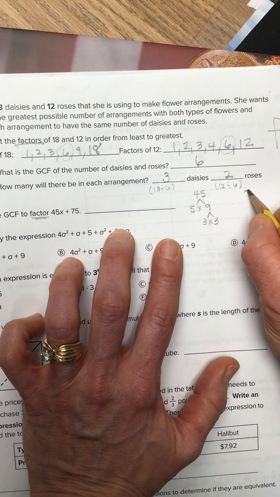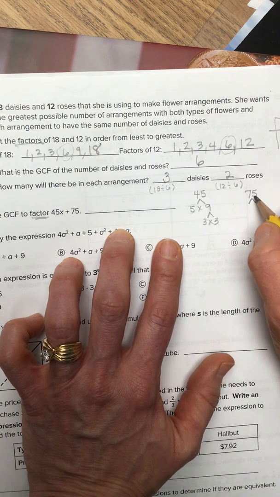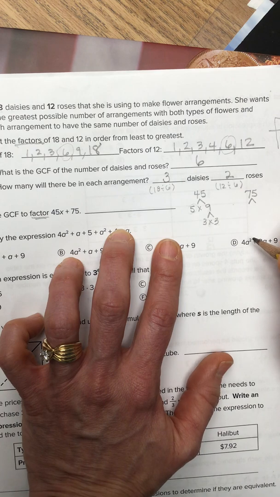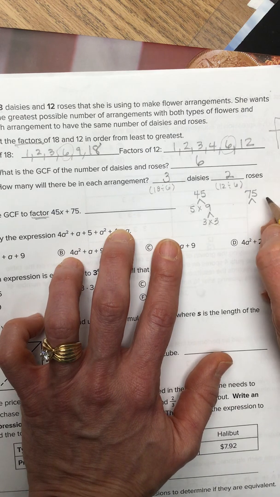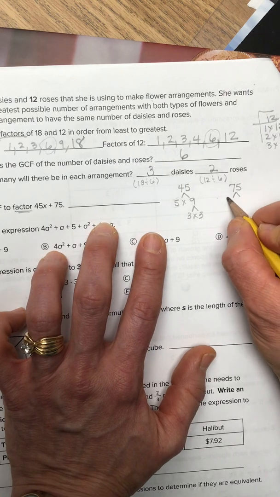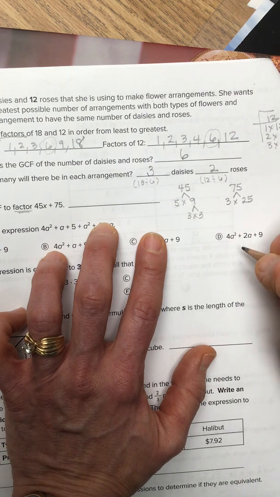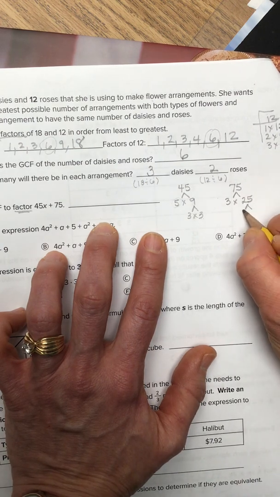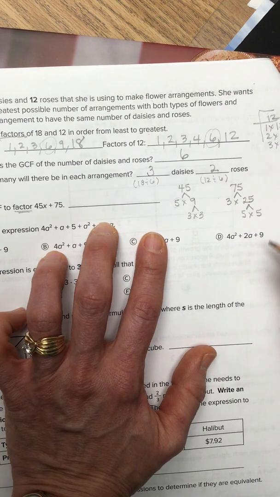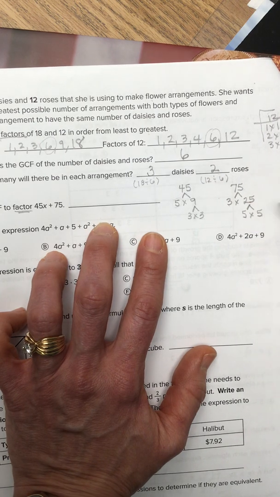Okay, now I'm going to look at 75 for a second. Now 75 also divides by 5. You also might think about money. Three quarters make 75 cents, so I might do it that way instead. 3 times 25 is 75, and 25 breaks down into 5 times 5. So 75 is equal to 3 times 5 times 5.